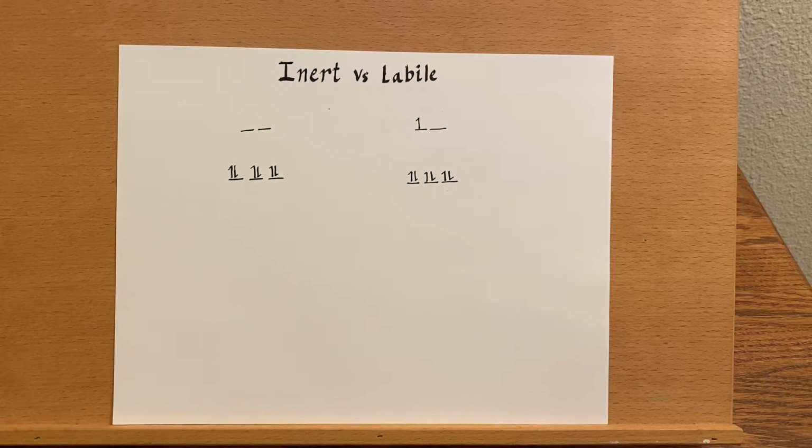Inert versus labile complexes. Inert complexes are unreactive or very slow to react, whereas labile is the exact opposite of that. They're complexes that will react very quickly.